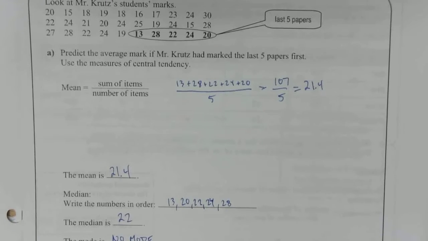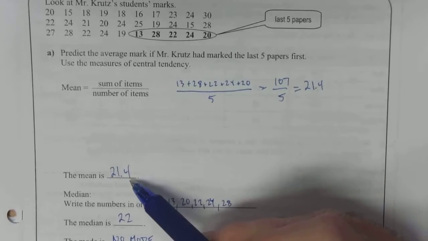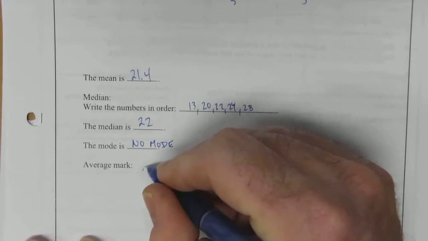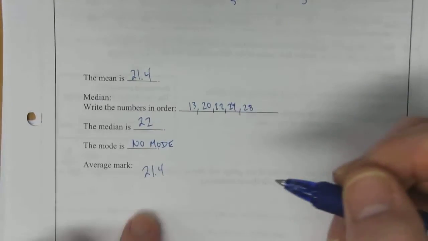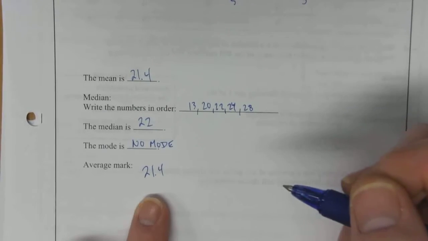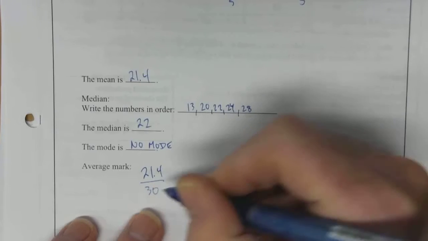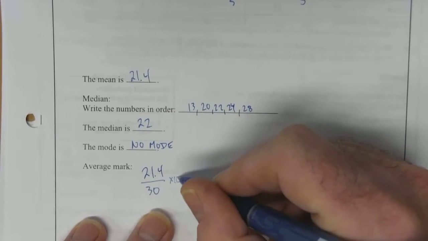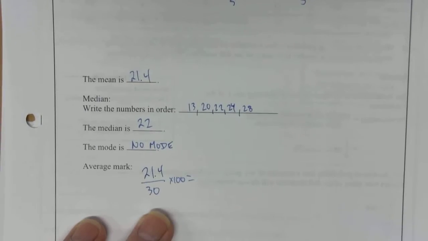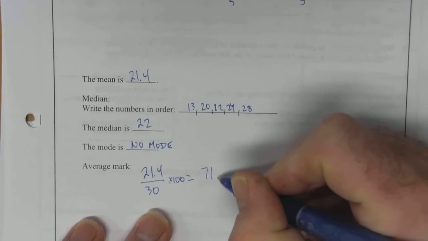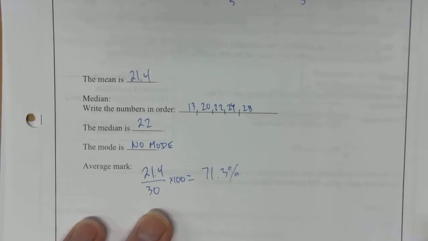And it's asking what the average mark was. Well, we had calculated the mean. That is the average. So the average mark is 21.4. However, I think what we're actually looking for here is to calculate the percentage. So that's out of 30. And then you multiply it by 100. So 21.4 divided by 30 times 100 gets you an average of 71.3%.